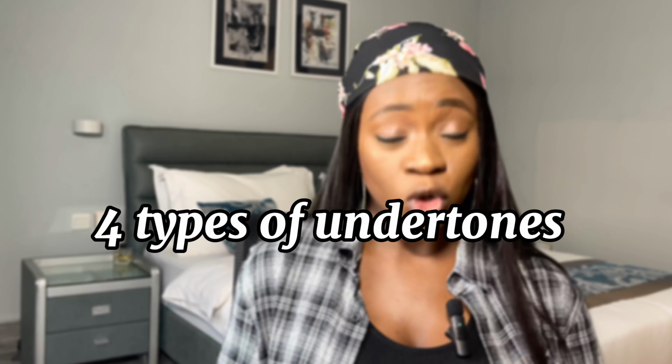We have four types of undertones. We have the warm undertone, we have the cool undertone, we have the neutral undertone, and we have the last one but not the least, known as the olive undertone.